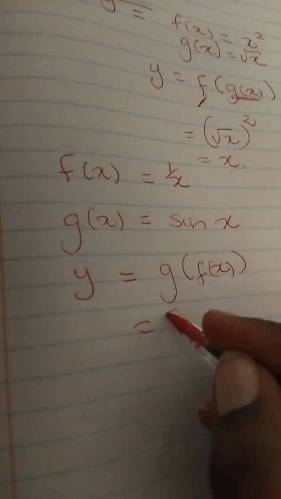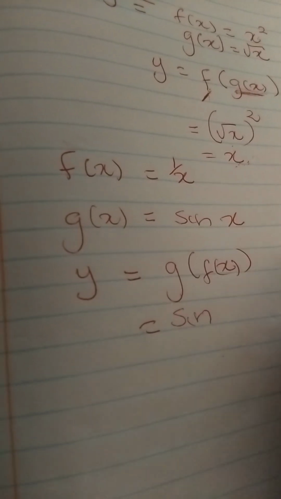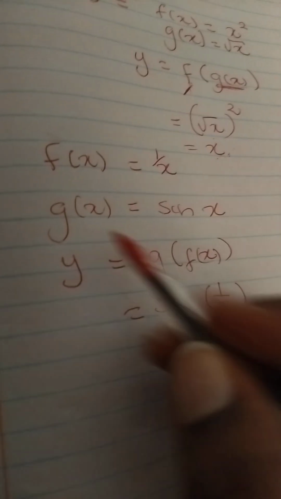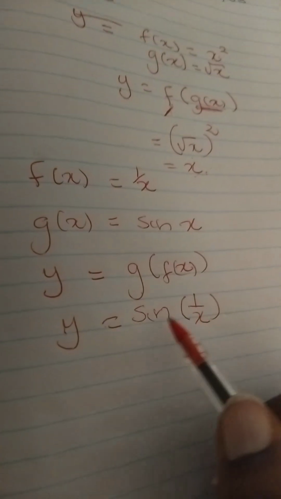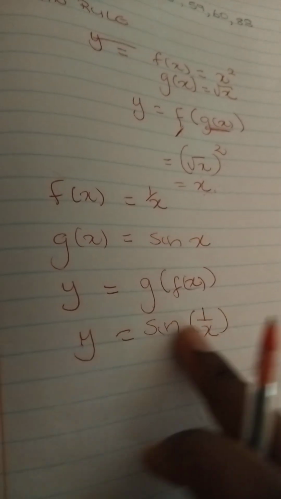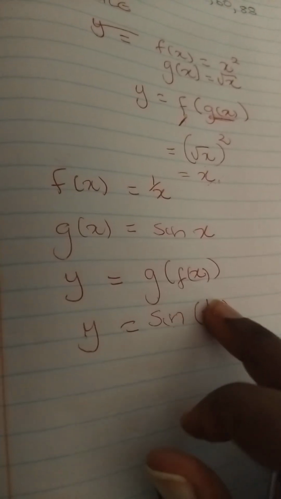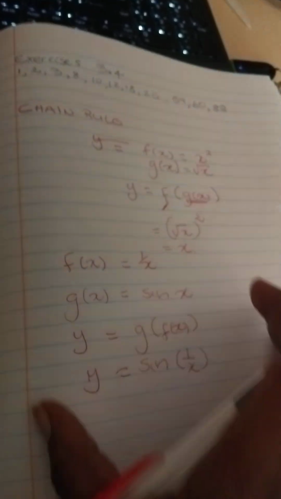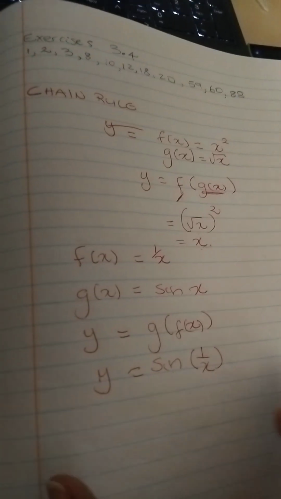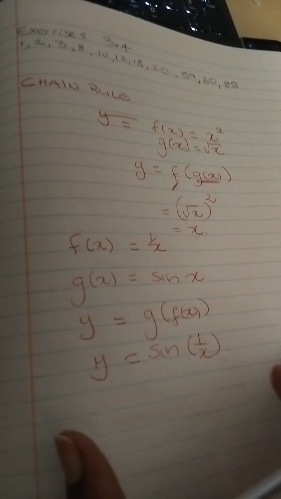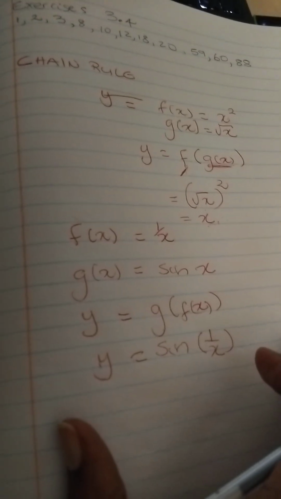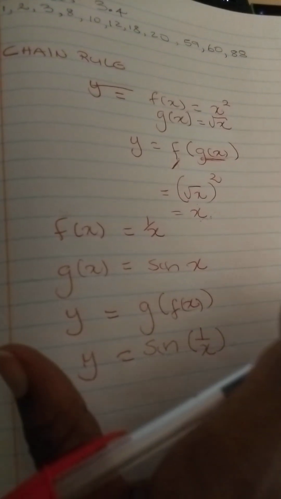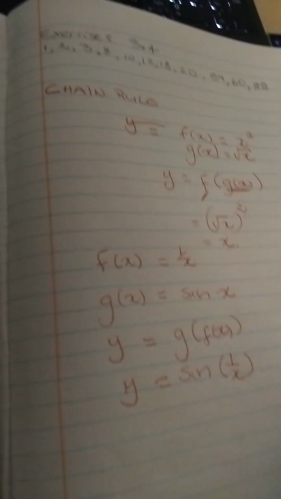Function ya g is sine something, sine of the input, and our input in this case is 1 over x. So looking at y is equal to sine of 1 over x, this is a composite function with an inner function and an outer function. Usually when you have a composite function, to differentiate you have to use what we call the chain rule. So we are going to apply the chain rule to see how it works. So this is also an introduction to the chain rule. Stay with me.